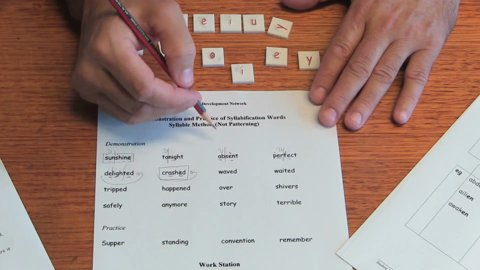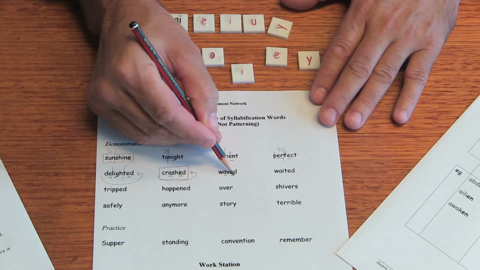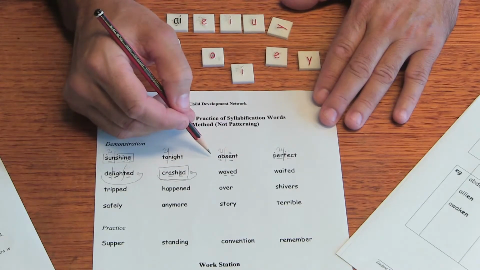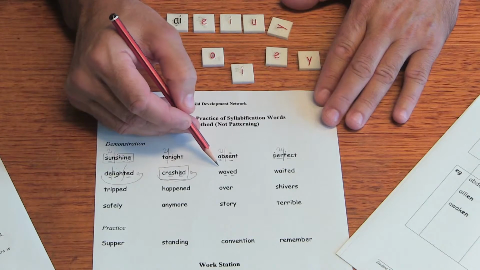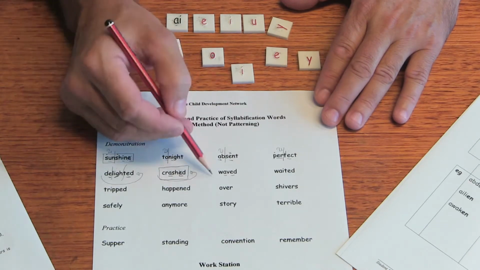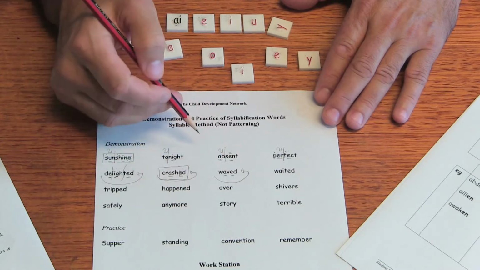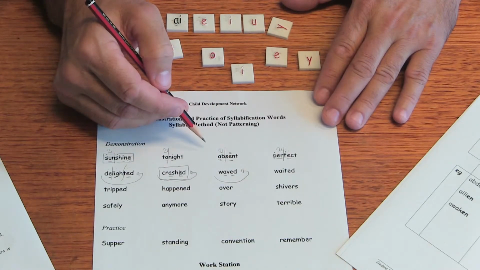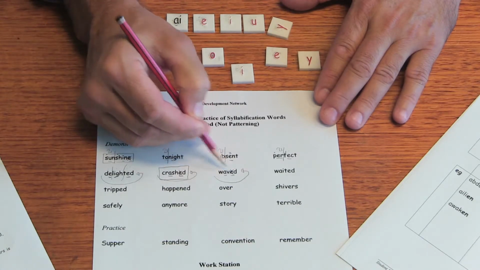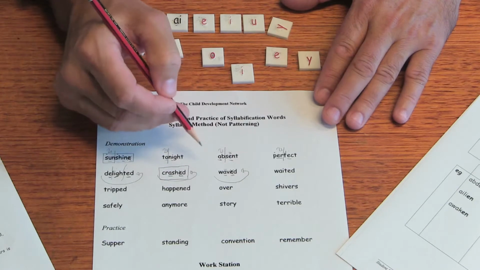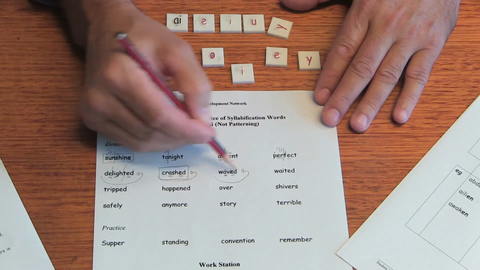Come over to the word waved, and again we can underline our vowels A and E. We look for a prefix we know, but it doesn't have a prefix. This is a root suffix word, just like crashed. So we go to the other end of the word and we discover ed again. In this case, ed is saying d. So again, the e will be silent. The vowel says its name, so the word is waved. It's a one-syllable word because it only has one vowel sound.